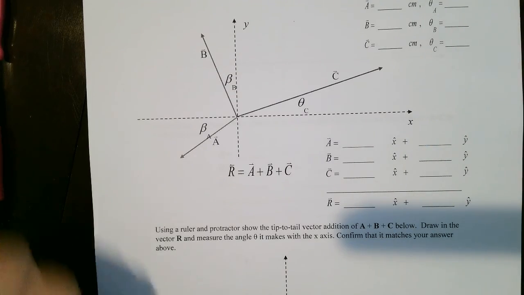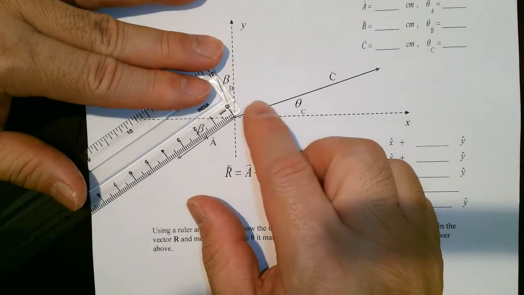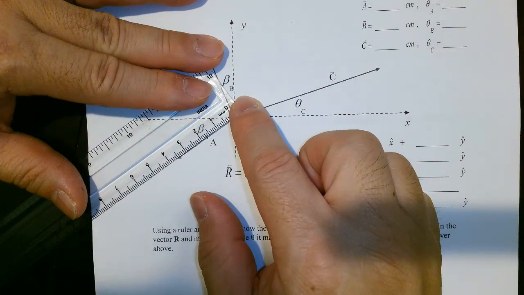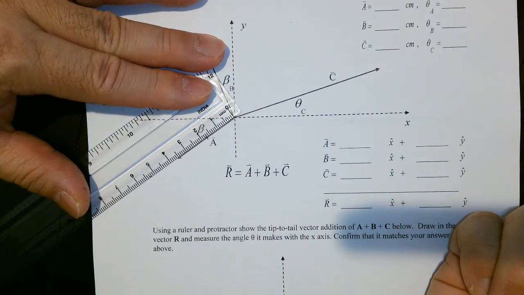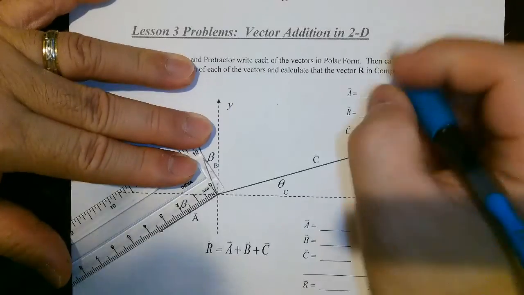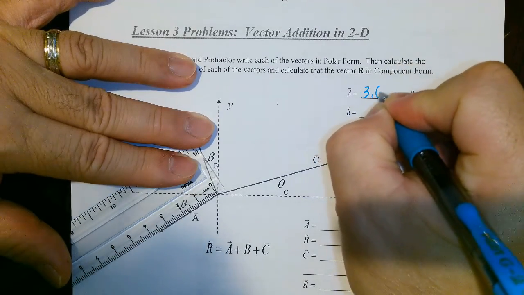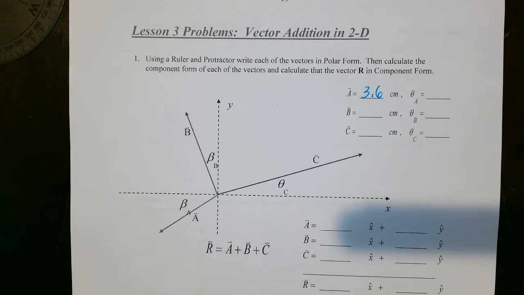So let's take a look at my A vector. For my A vector, I get 3.6 centimeters. You may have a slightly longer version, depending on which file you printed out.